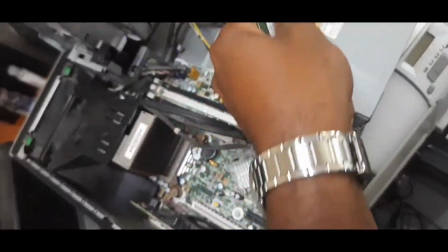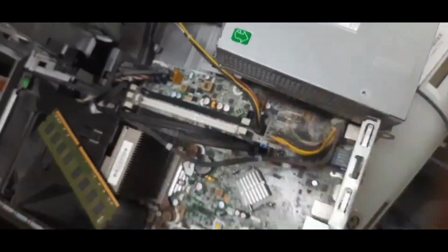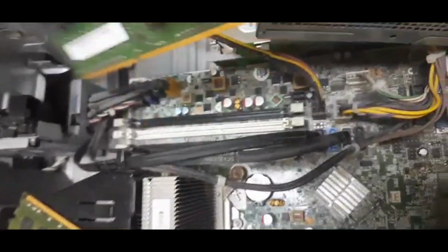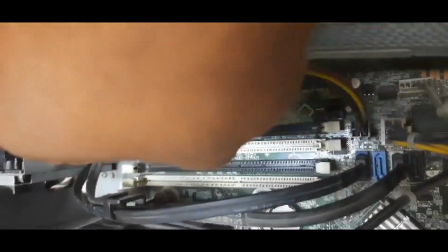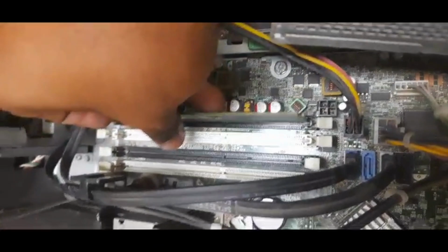One last step, you can check your system's memory slots and add more RAM memory. But it should match with the slots, for example DDR2, DDR3 or DDR4, depending on your system's requirement.